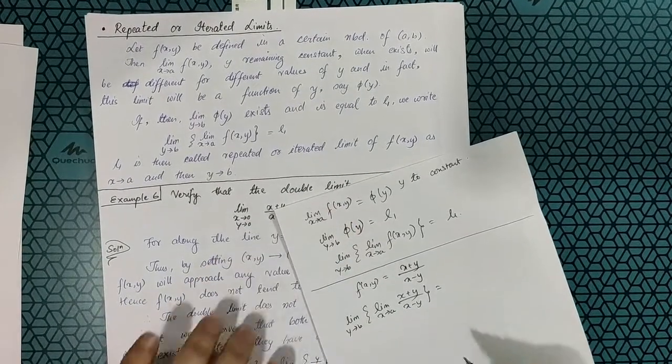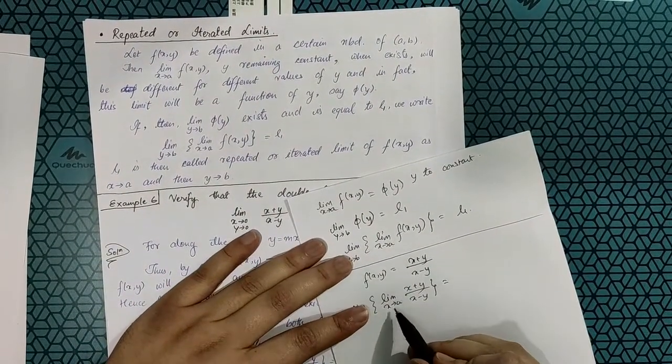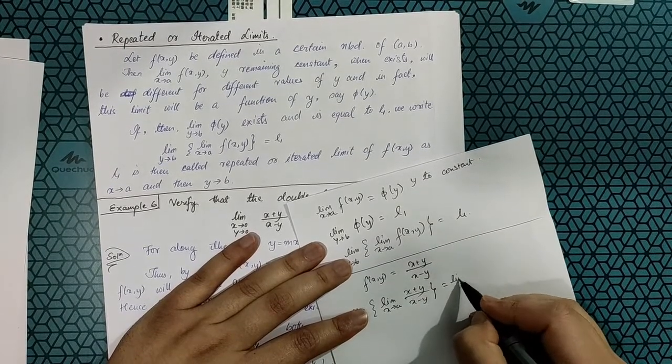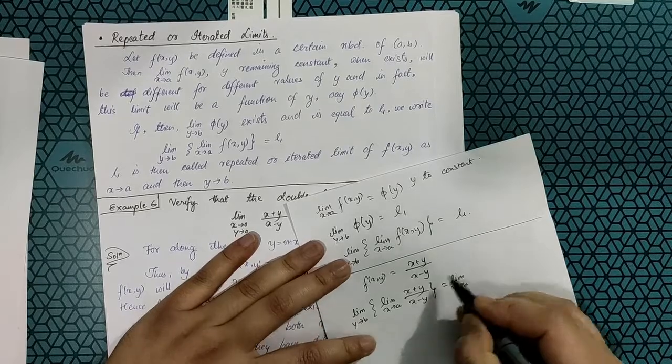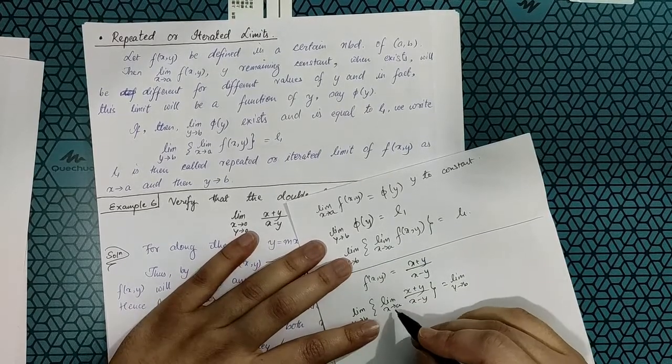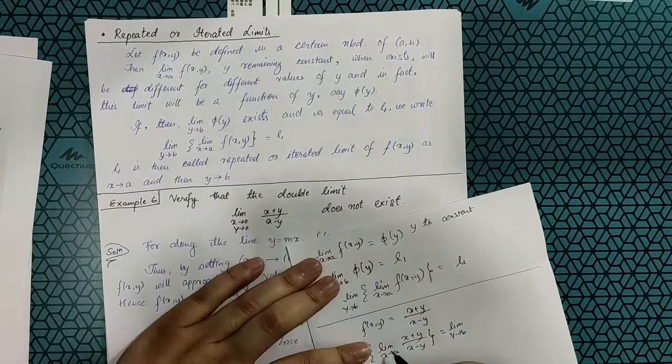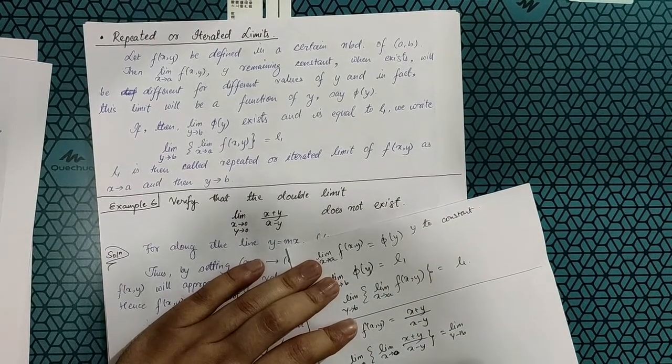So first we do it with x, taking y as constant. So we do limit y tends to b, and for this we need to find at 0. So x tends to 0, y tends to 0.